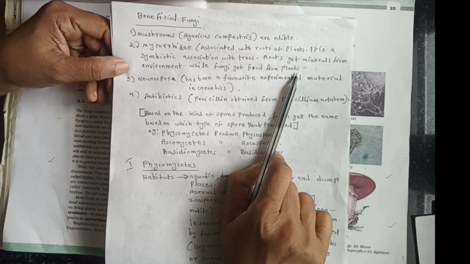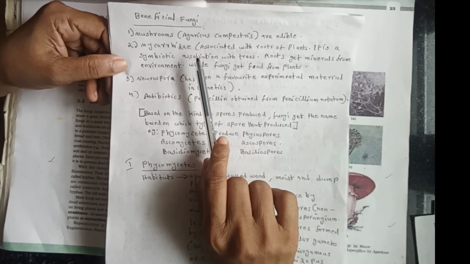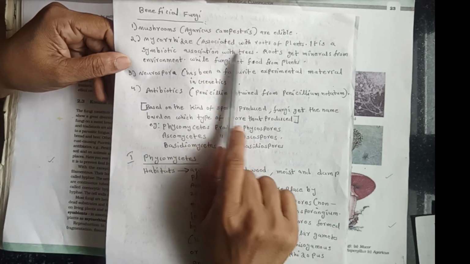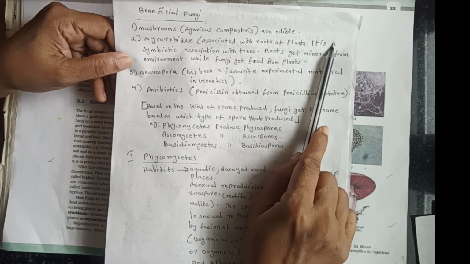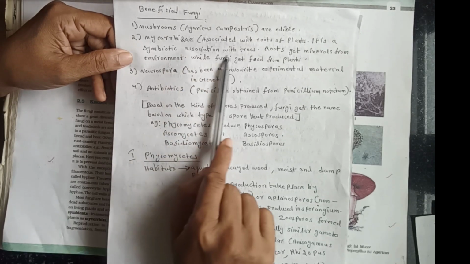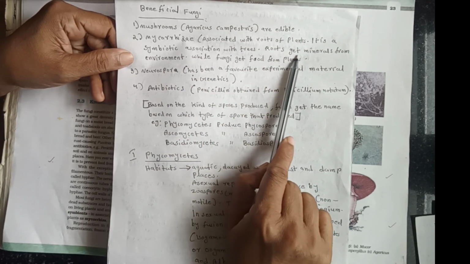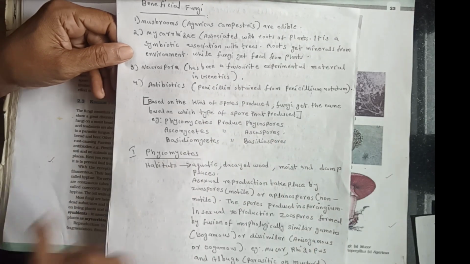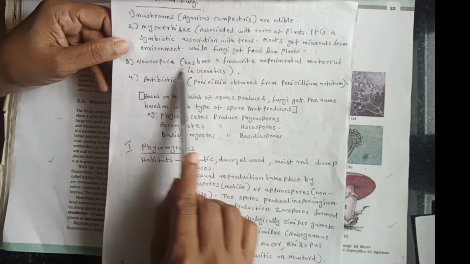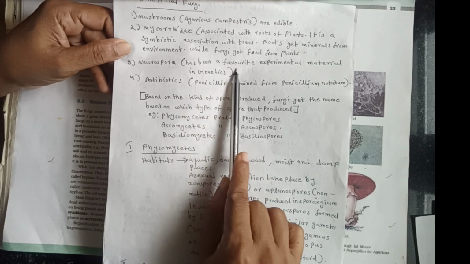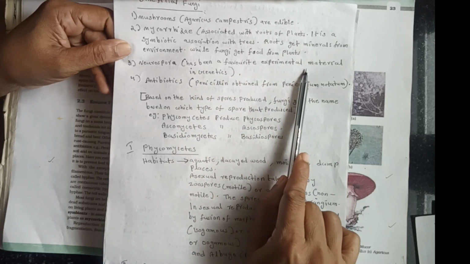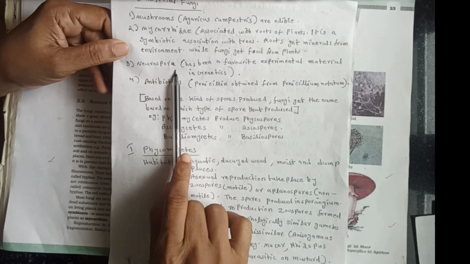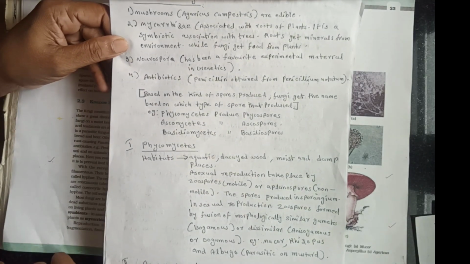We categorize mycorrhiza under a special group. Mycorrhizae are associated with the root system of plants. It is a symbiotic association with trees. Roots get minerals from the environment, while fungi get food from plants. Next, beneficial fungi: Neurospora has been a favorite experimental material in genetics. In genetics, Neurospora is used as a study material.